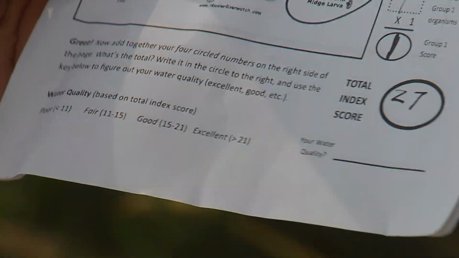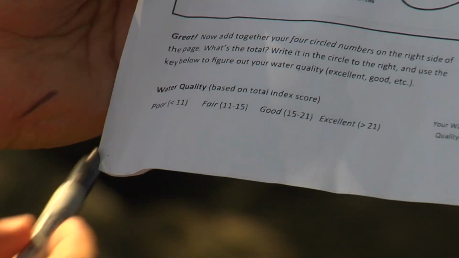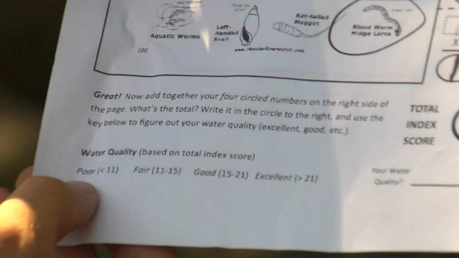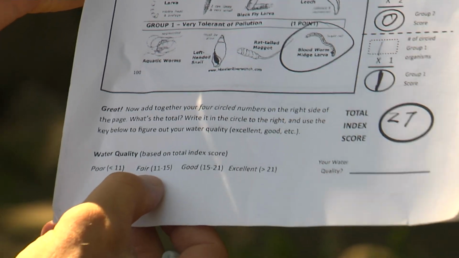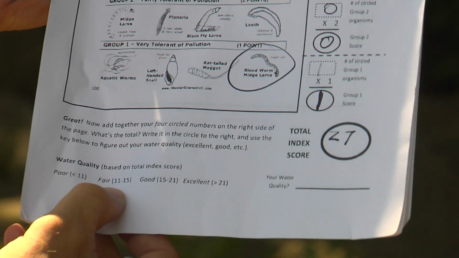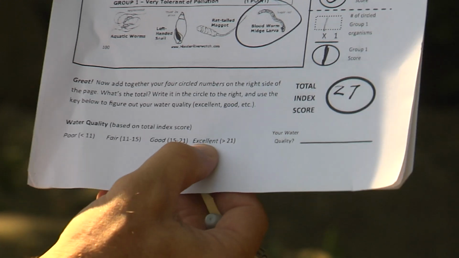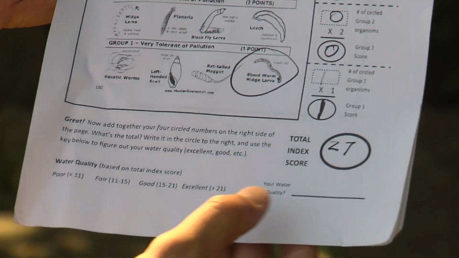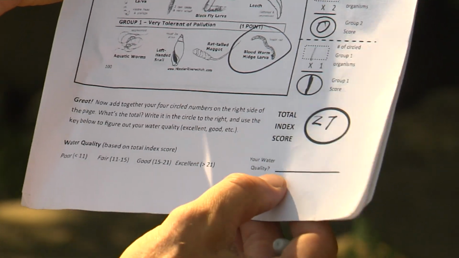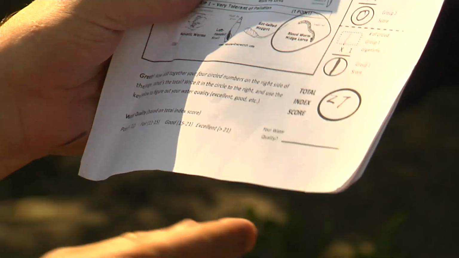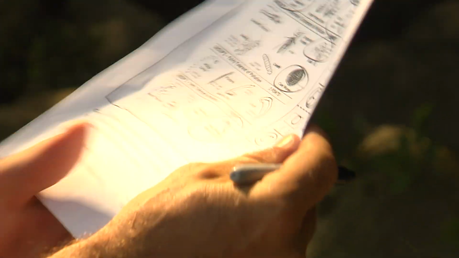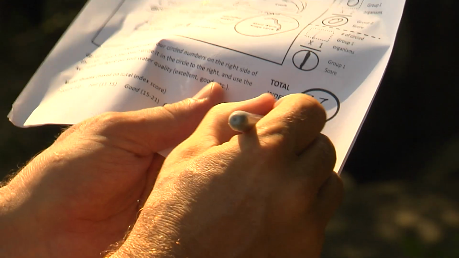So what does that 27 mean? So now I'm going to go down to my water quality index scale. If you have any score less than 11, that's considered poor. 11 to 15 is fair. Good is 15 to 21. And excellent is greater than 21. And our score was 27. So our total index score today from our sampling would be an excellent score.